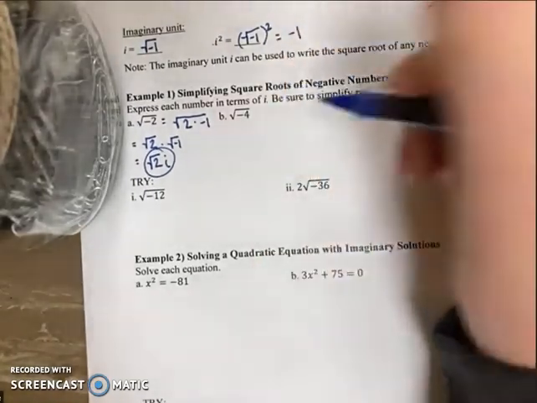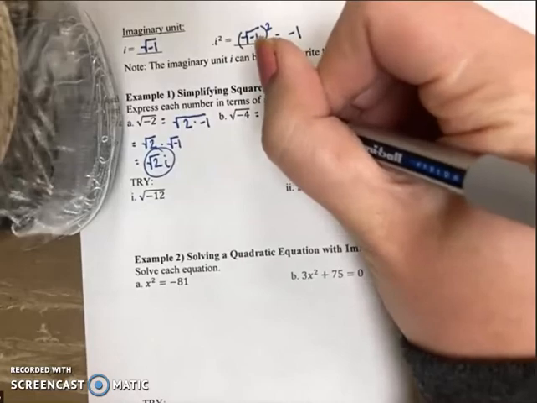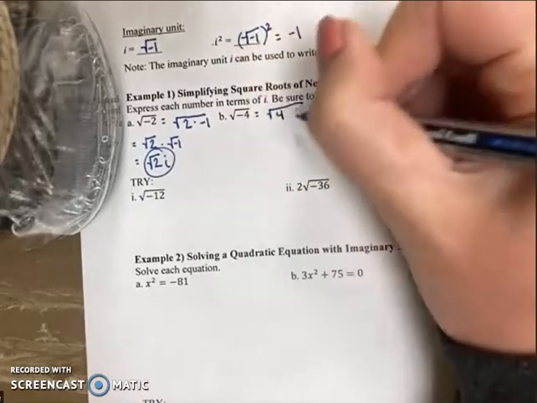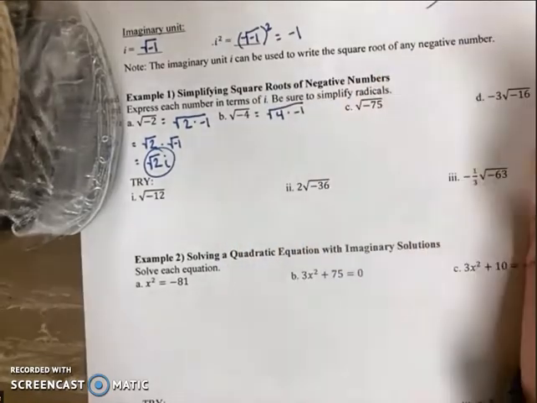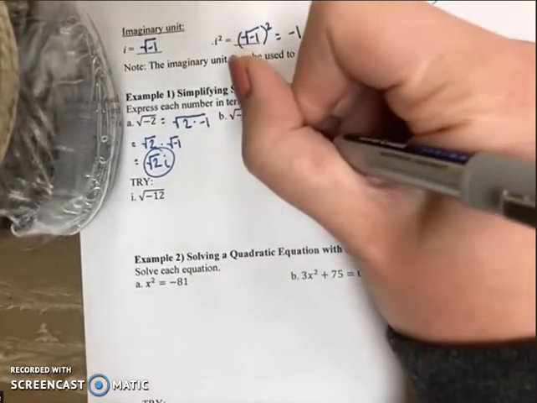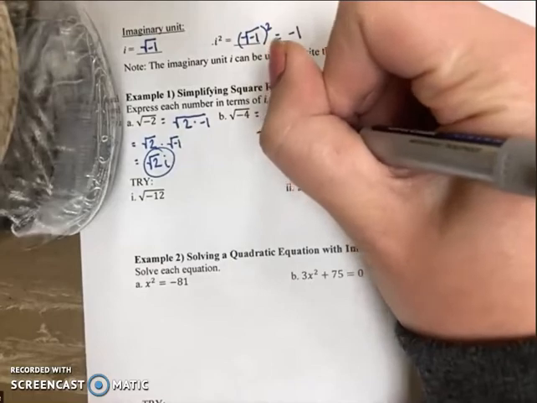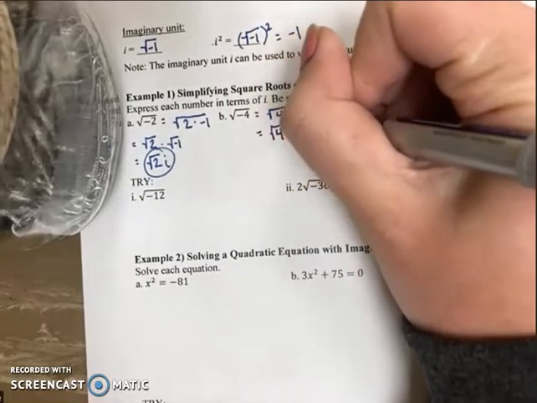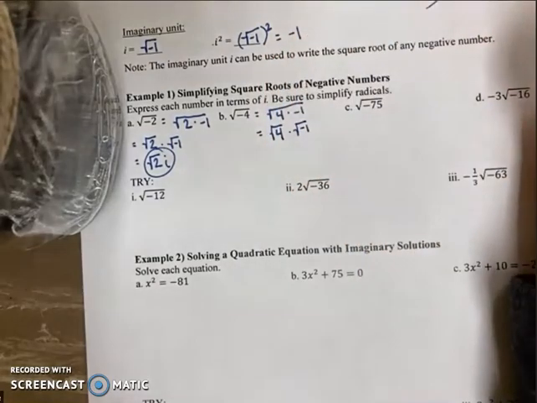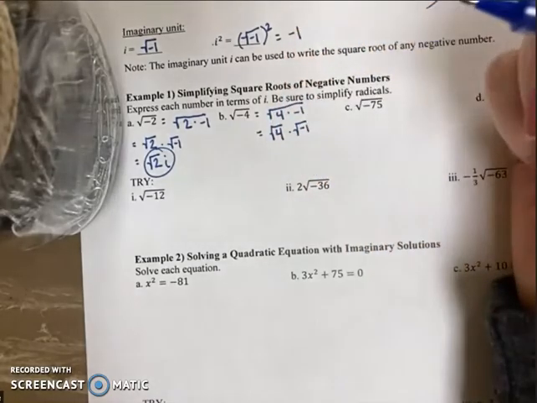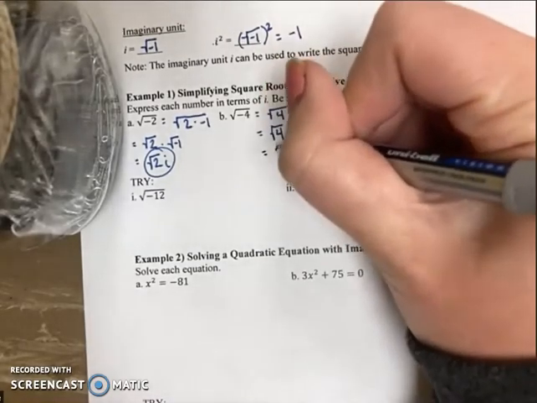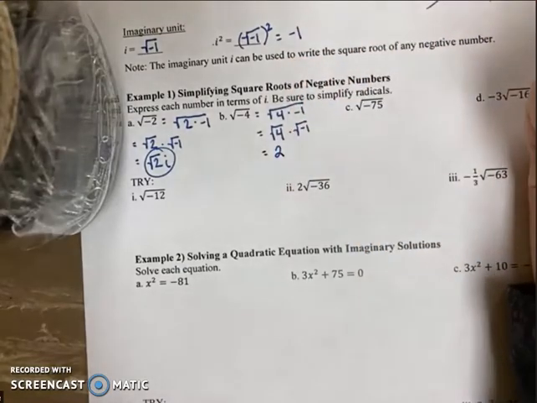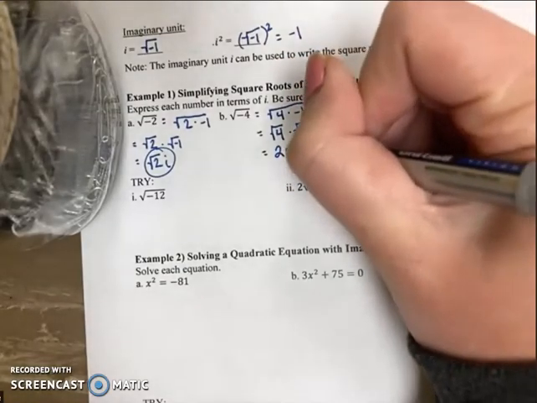Part B. Once again, I'm going to rewrite it as the number, so 4 times the negative 1. I'm separating the number and the negative sign. By doing that, I can rewrite it as the square root of 4 times the square root of negative 1. We want to simplify this radical if we can. The square root of 4, well, that's a perfect square of 2, so I can just rewrite it as 2 and then i.